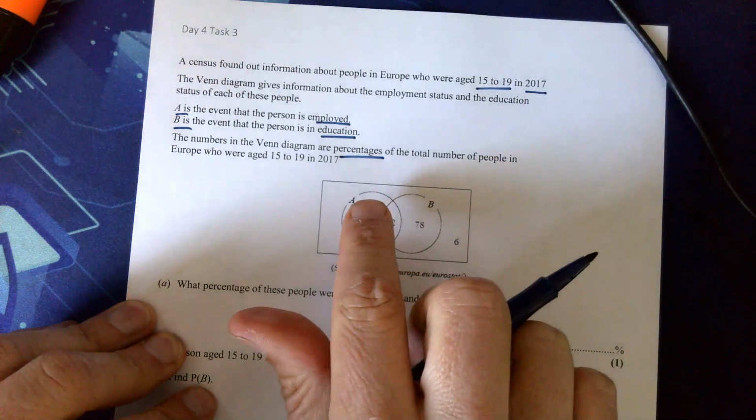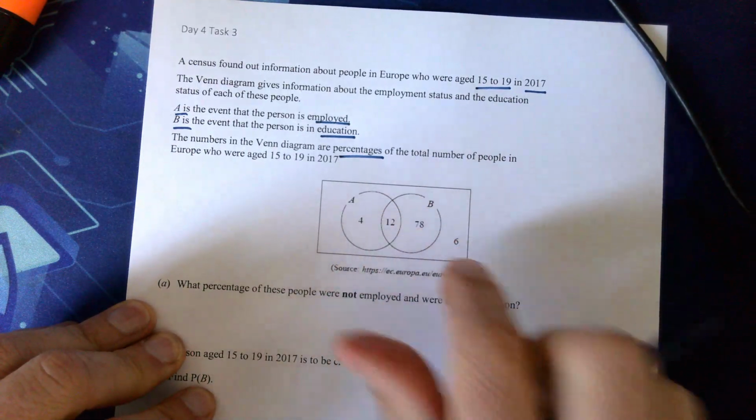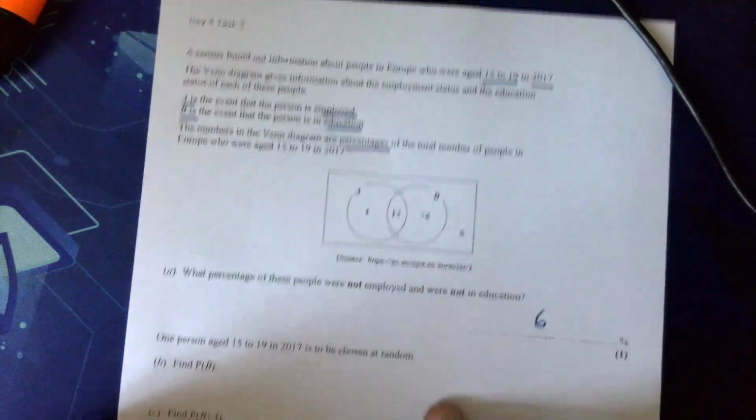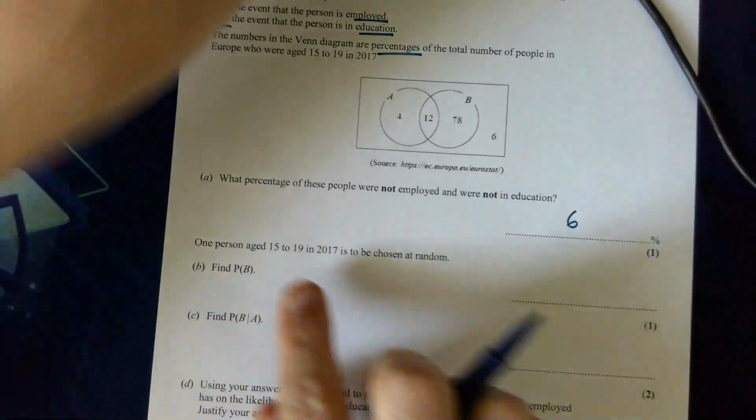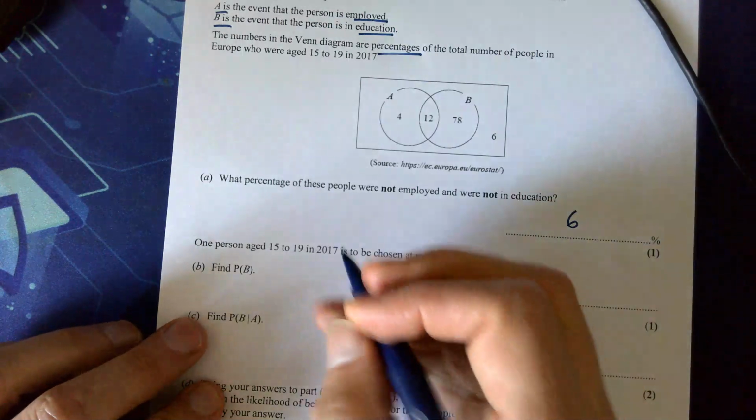What percentage of these people were not employed and not in education? So basically, these people are employed, these people are in education. So it's that number there, it's 6. It's 6% because it's a percentage. One person is to be chosen at random, so it's out of all of them, out of the 100%.